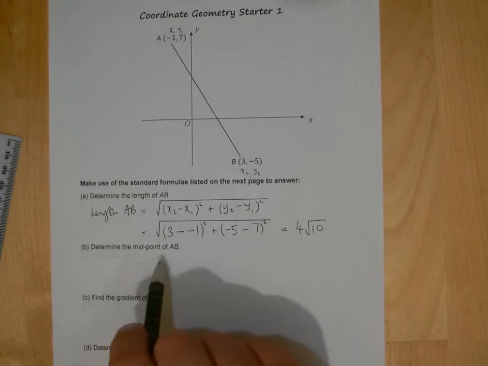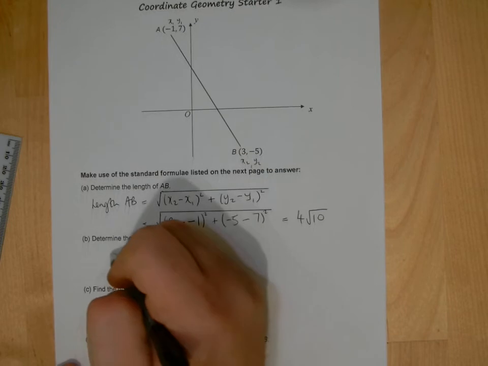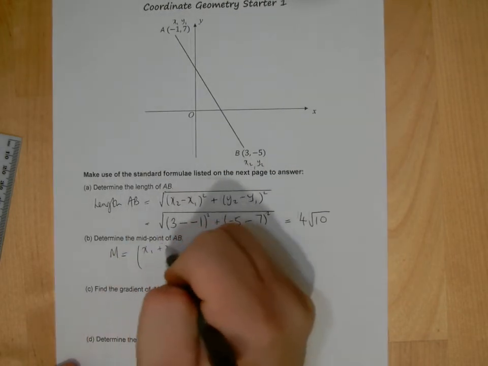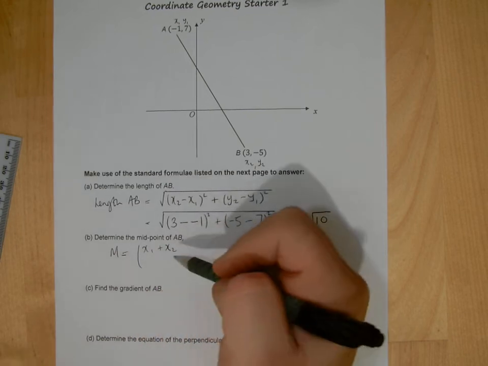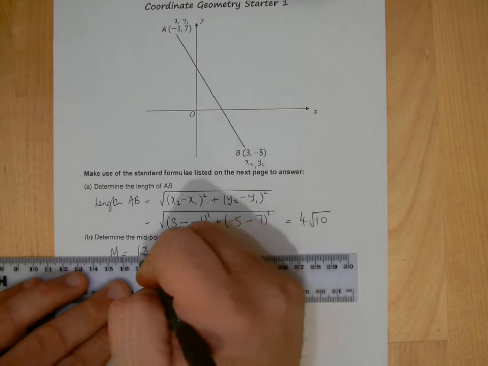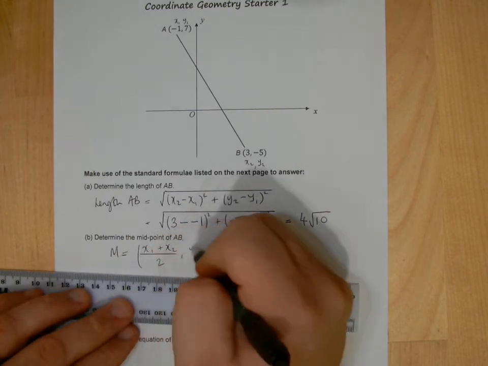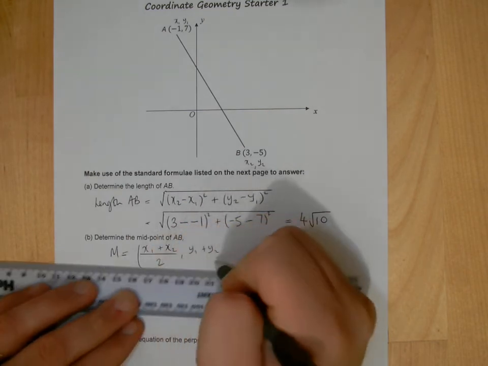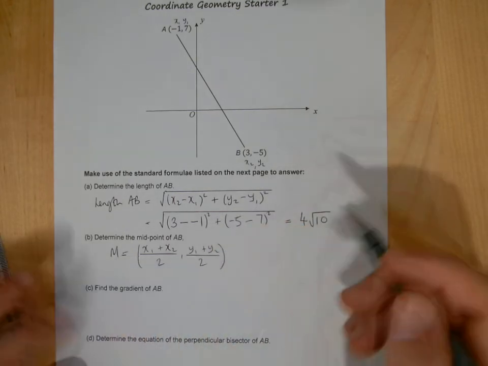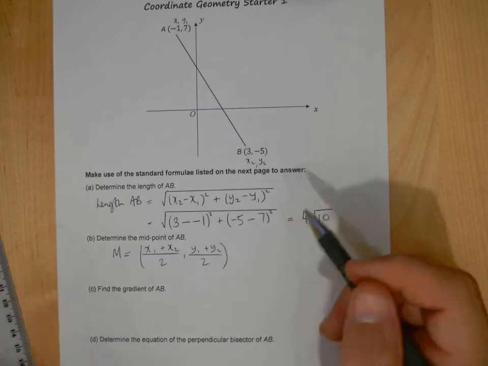Then it says determine the midpoint of AB. So remember the formula for midpoint, so I use capital M for that, is just to add the x values together and divide by 2. And the same then for the y coordinate, add the y values together, divide by 2. That's how you find sort of the average of 2 values, isn't it? Add them up, divide by 2.